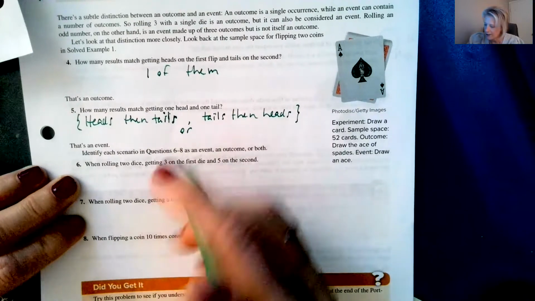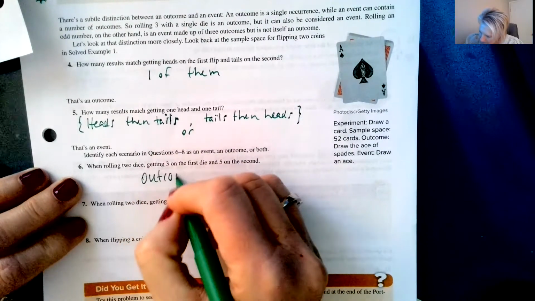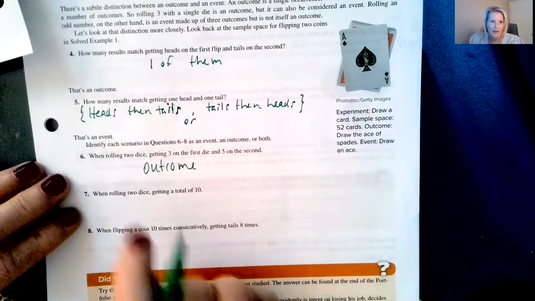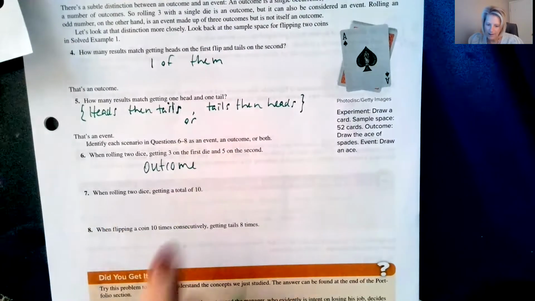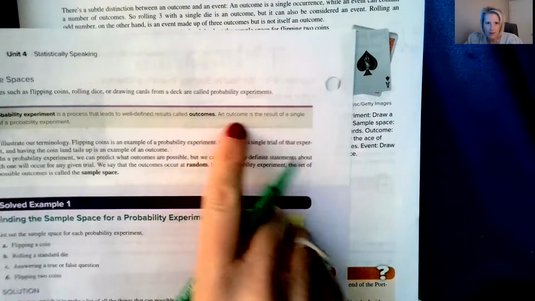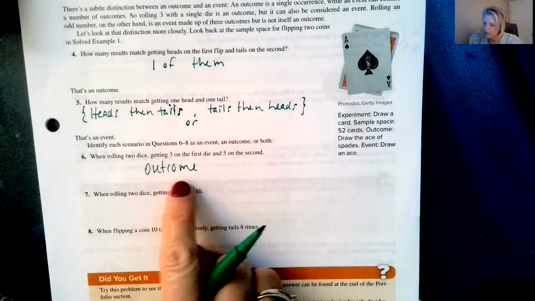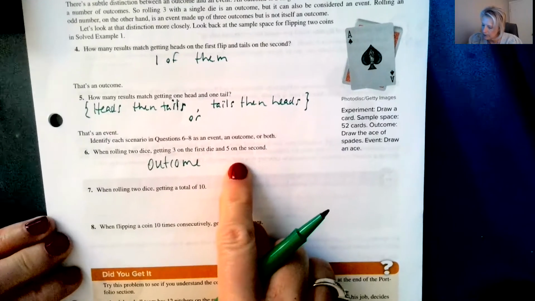So when rolling 2 dice, getting 3 on the first die and 5 on the second, that is an event. I'm sorry, this is an outcome. When rolling 2 dice, it's an outcome because an outcome is the result of a single trial of a probability experiment. So in a single trial, you could get a 3 on the first die and a 5 on the second.